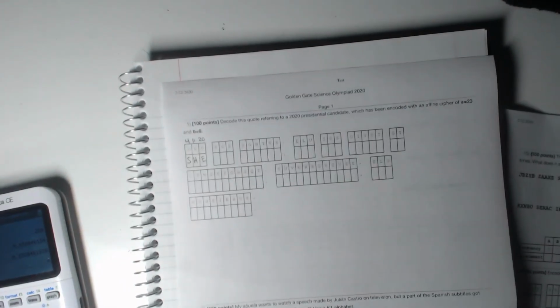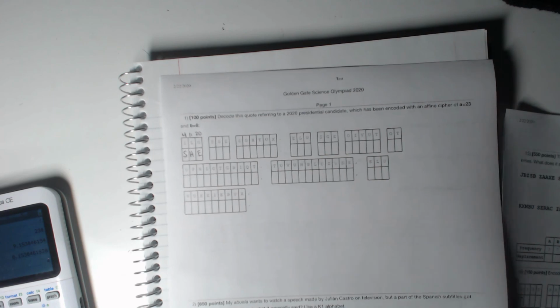So that's pretty much it for decrypting Affine ciphers. Once again, if you have questions, feel free to contact me. And then, yeah, hopefully you guys get more comfortable with this.